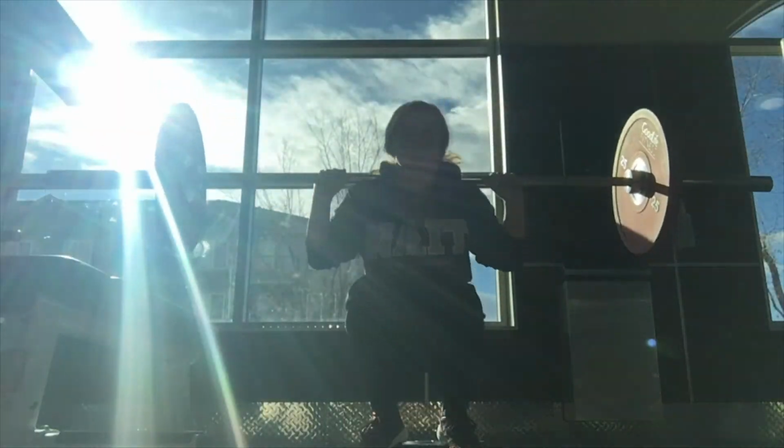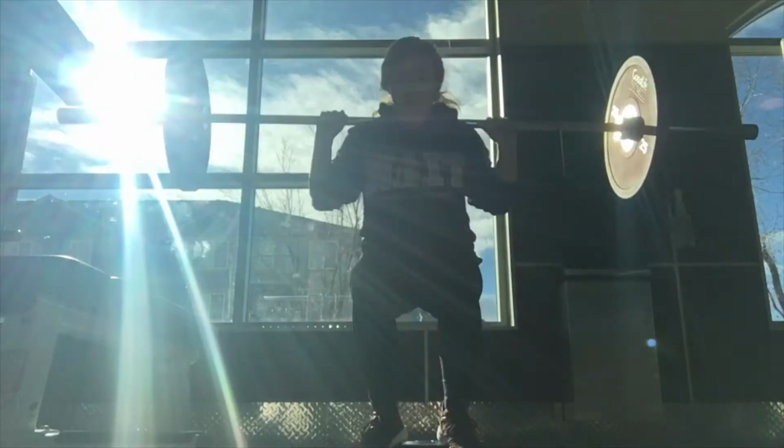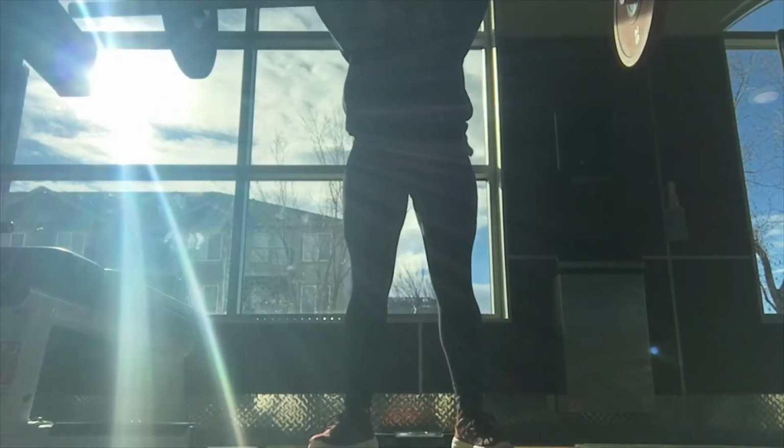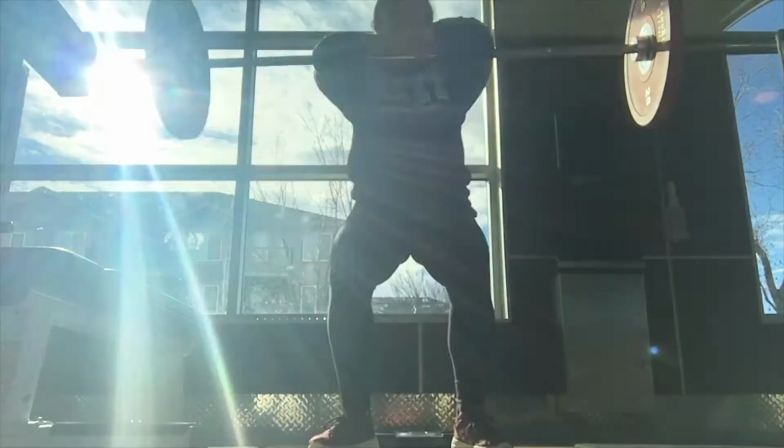To change the biomechanical modification, to make it a little bit easier, I have put a 35 plate on the ground, and I have my heels on it, so my ankles have been elevated. And to make it a little bit harder, here I have kept the same weight, but I have changed from a back squat to a front squat.